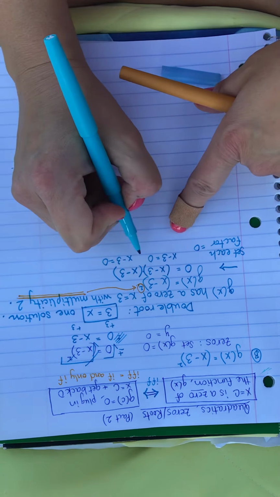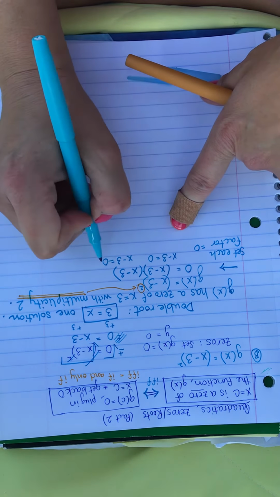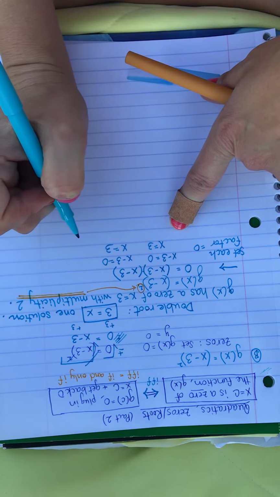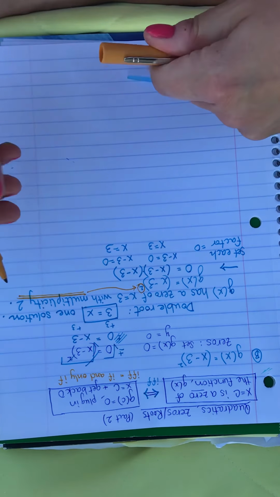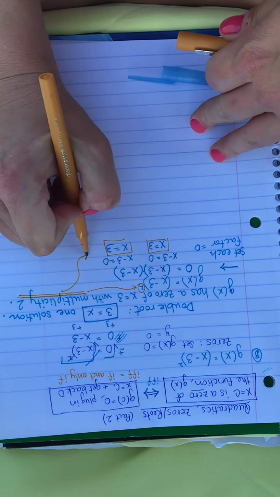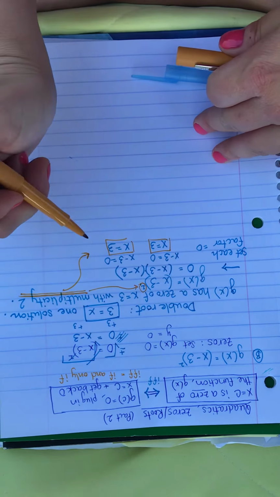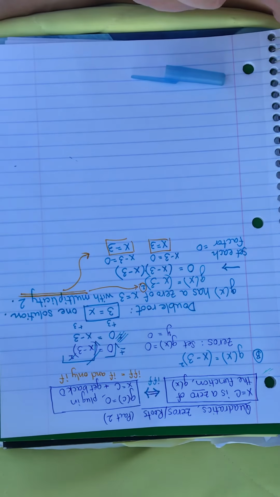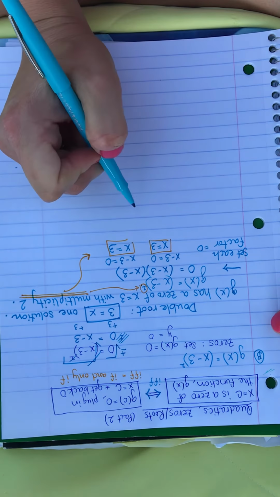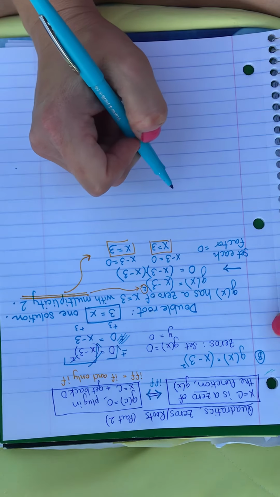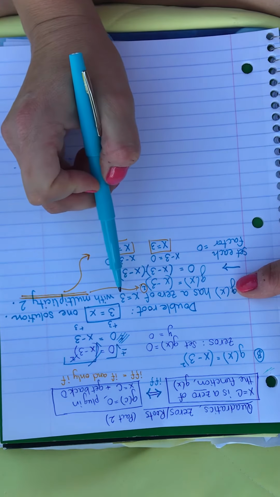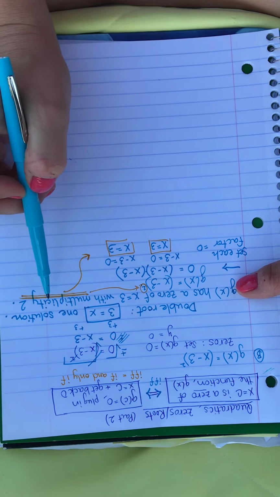And what happens? We add 3, we add 3. We get x equals 3 for both of them. So we get x equals 3 2 times. Multiplicity 2. Okay? So we get 2 zeros, but they're the same zeros. So you say there's a zero of x equals 3 with multiplicity 2.